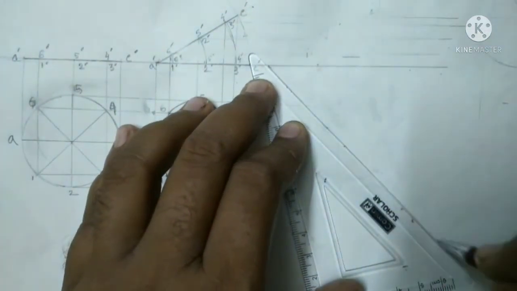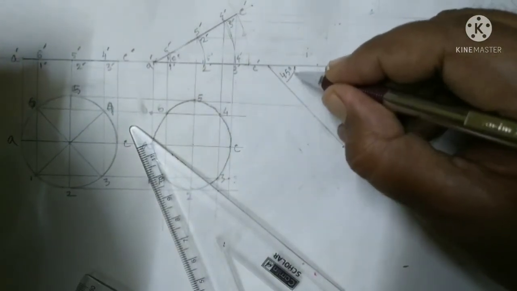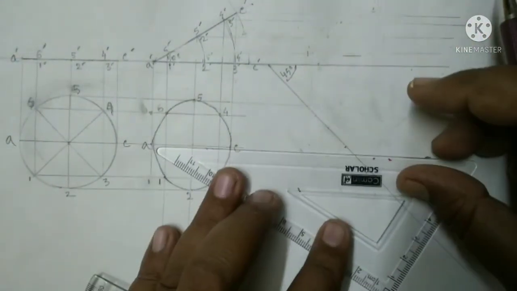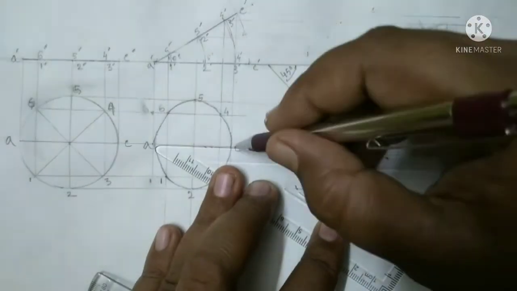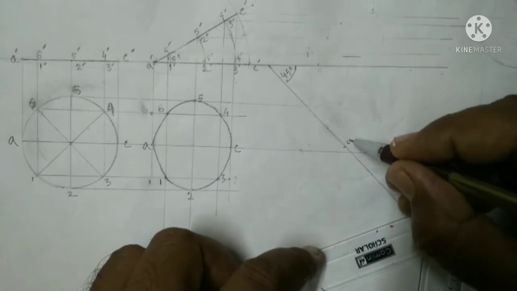Now draw a 45-degree angle on the HP, to show the inclination of the top view with the vertical plane, that is 45 degrees.